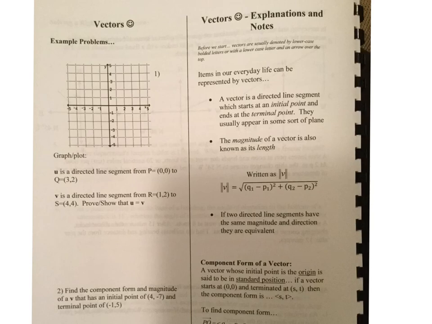Okay, so we're on page 68, and I just want to go over these notes with you. There's some really important stuff on the right-hand side of your page, so let's go through that. It says, first of all, that a vector is a directed line segment that starts at an initial point and ends at a terminal point. And they're usually in some sort of plane.